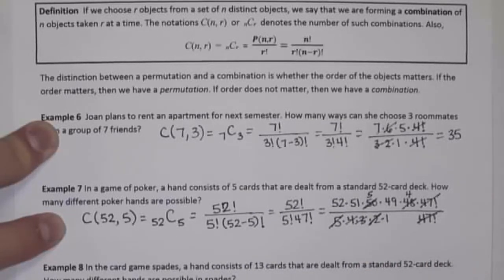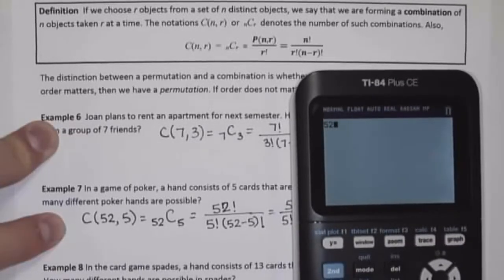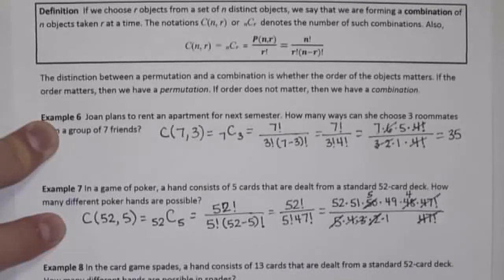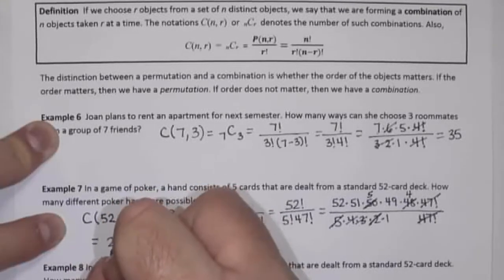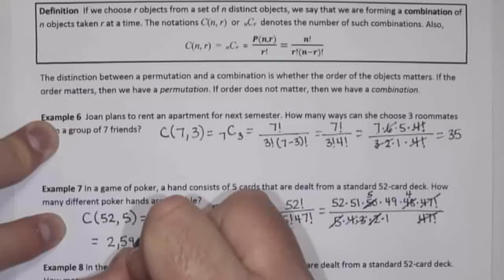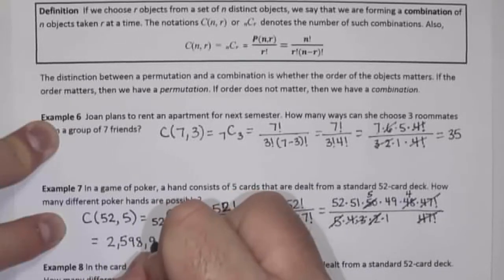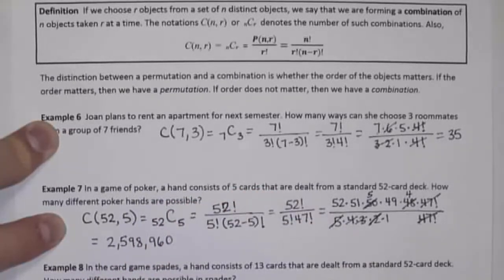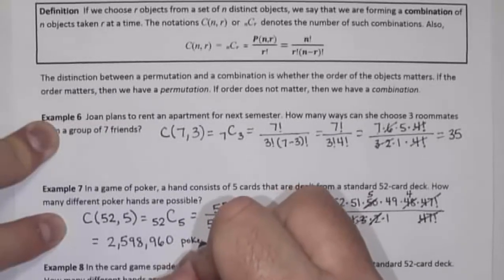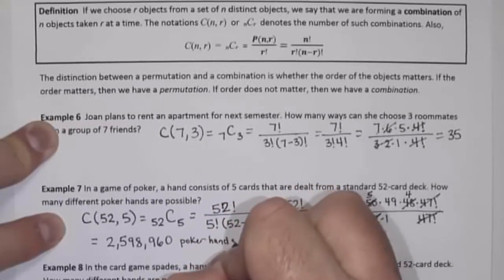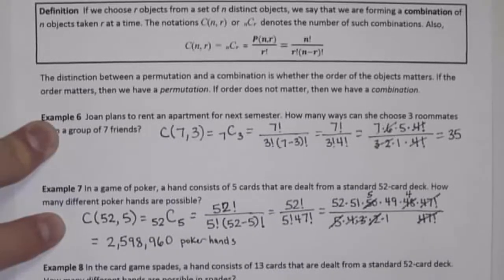So if I do that, 52 times 51 times 5 times 49 times 4, that is equal to 2,598,960. So there are 2,598,960 different poker hands possible out of a standard deck of 52 cards.